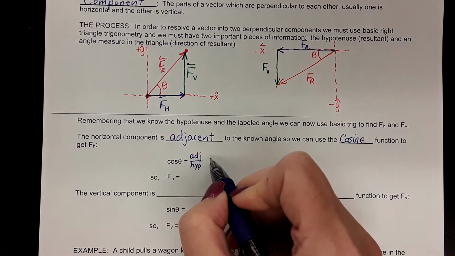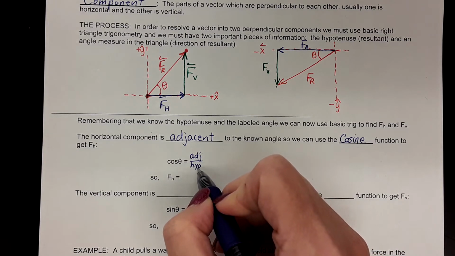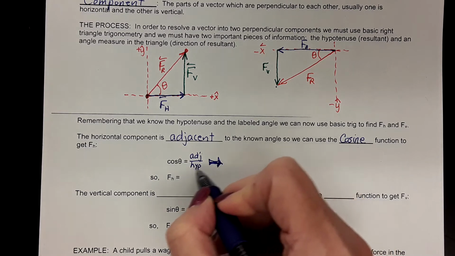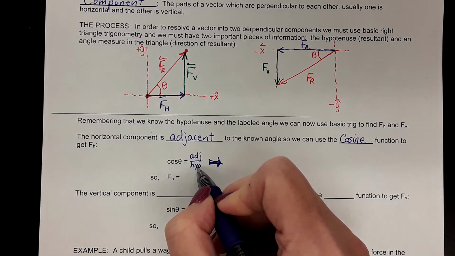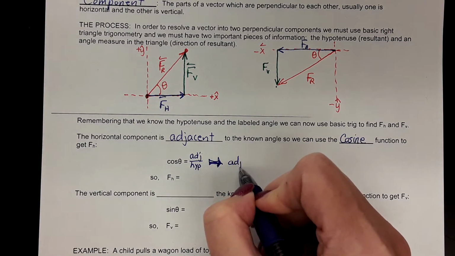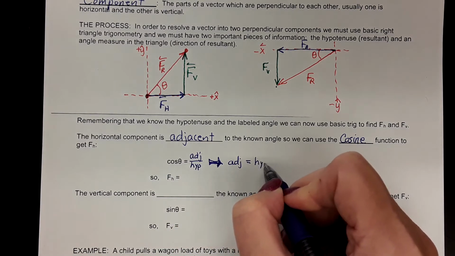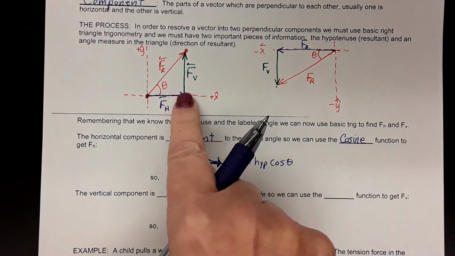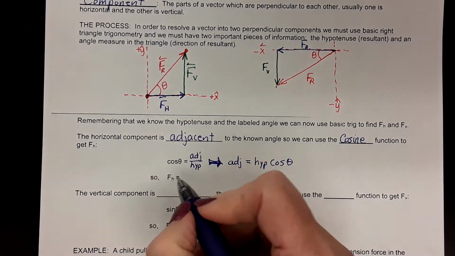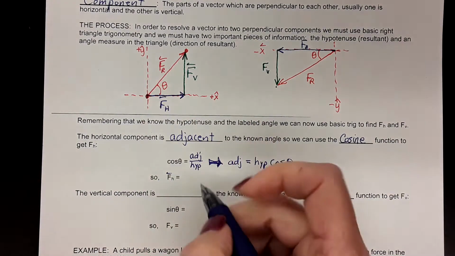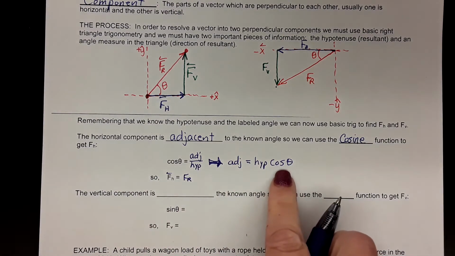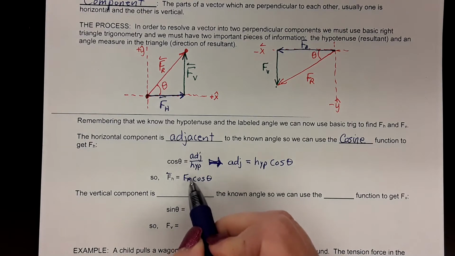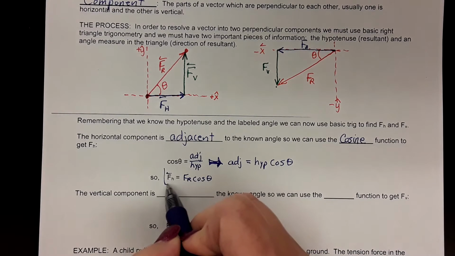In fact, mathematically, what we would do is we would take this, okay, we would take the hypotenuse that we're dividing by and we'd multiply it on the other side so that the adjacent leg would be the hypotenuse times the cosine of the angle, okay? Now, let's apply that to this right here. So the adjacent leg is the horizontal component that we're looking for. The hypotenuse is the resultant force, and then we have the cosine of the angle. And it's always going to be the hypotenuse times the cosine of the angle to get the adjacent leg.